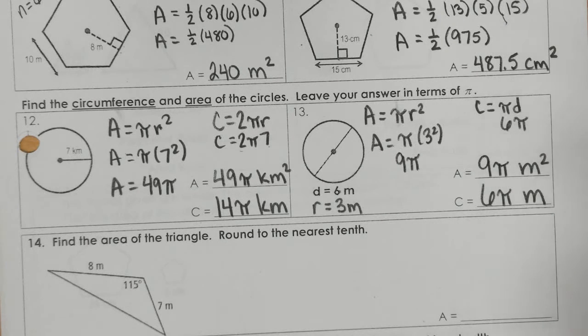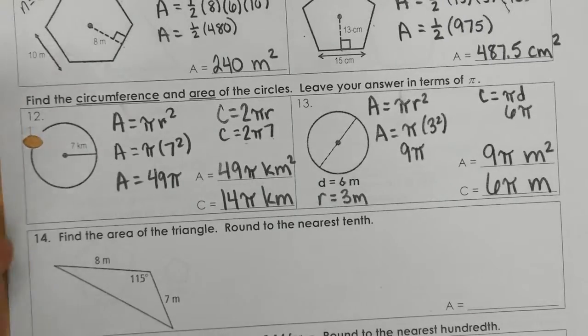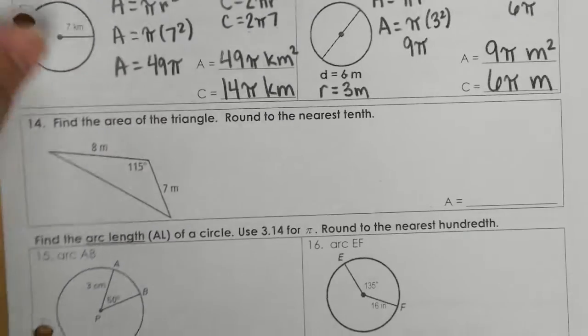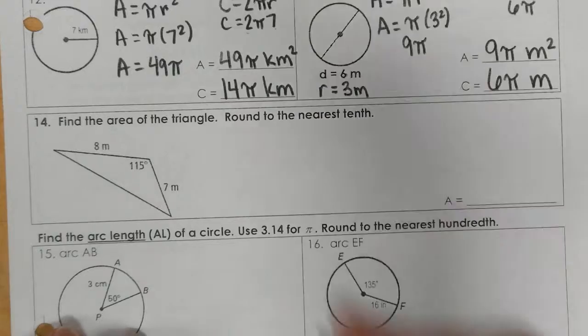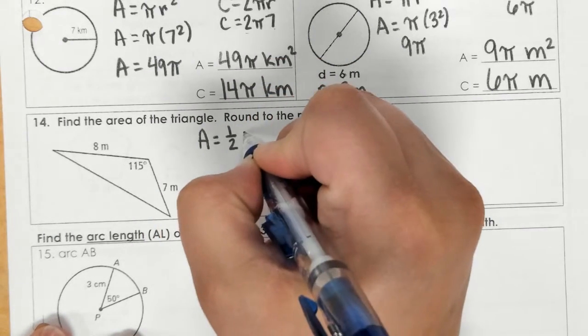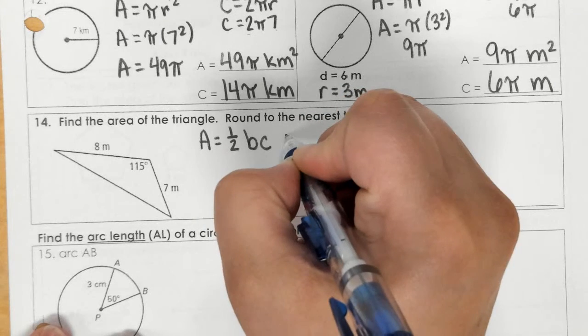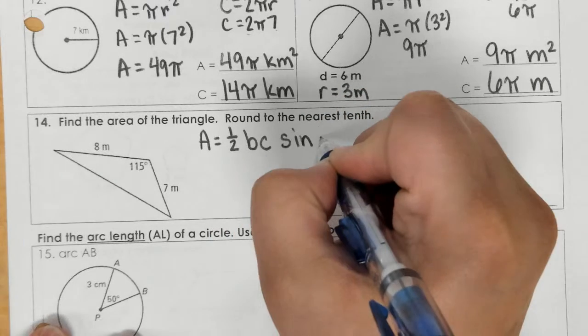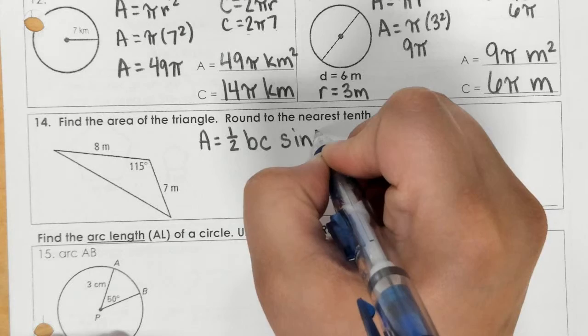Okay, number 14, it says find the area of the triangle round to the nearest tenth. So in this particular problem, you will have to use the graphing calculator for the measurement of sine. So 1/2 times b times c times sine of the angle.